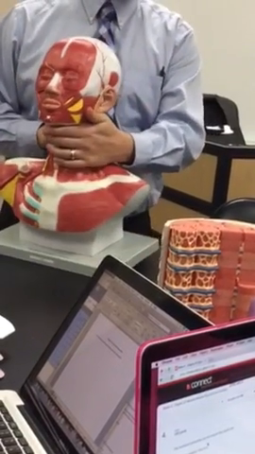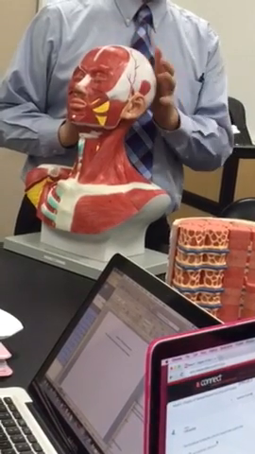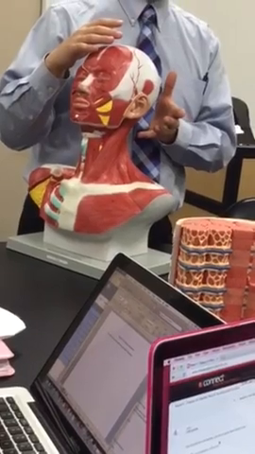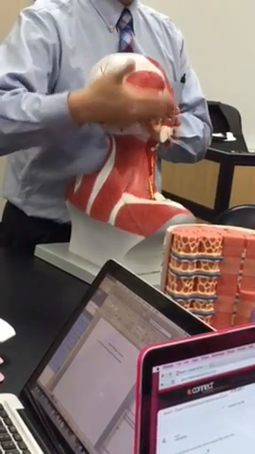So what it really looks like is this one here. This is the temporalis muscle, and then what's happened is this big white structure is an aponeurosis, or connective tissue that connects muscles together. And so when you look at these models, like this side here, they peel it off.